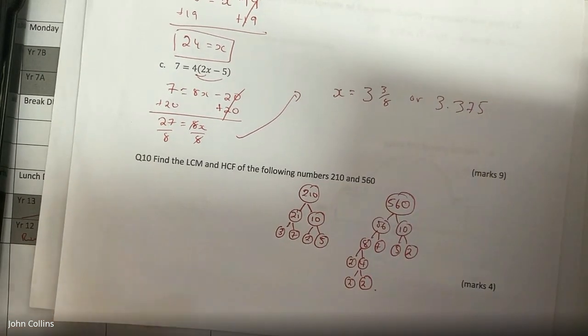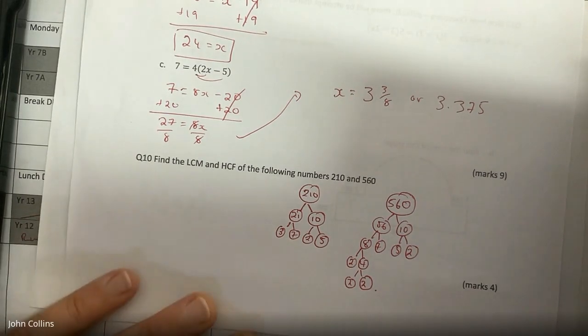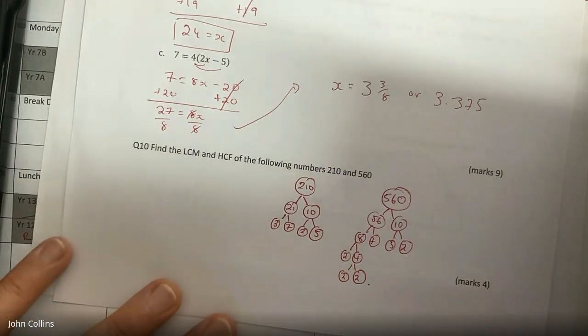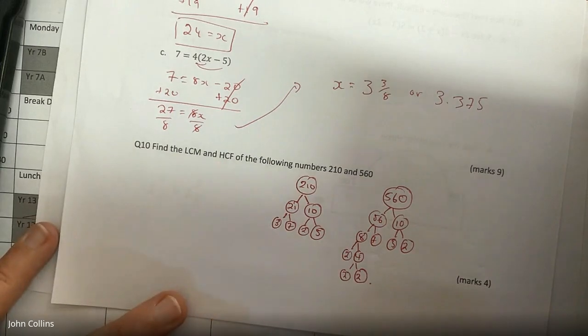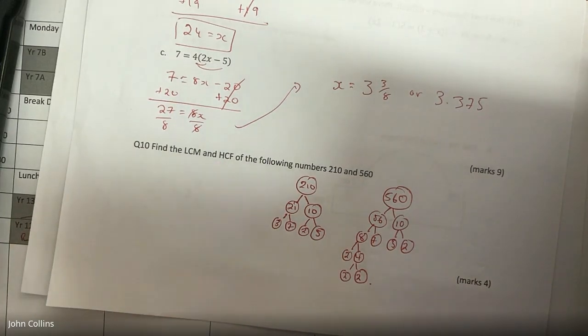So hopefully you can do it nice and quick. We'll learn this method. No, it won't be 210. The highest common factor, the second question in the actual test is going to be a bit harder than this, so make sure you have a method to do it.